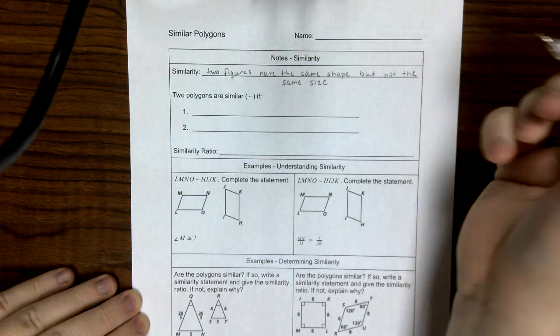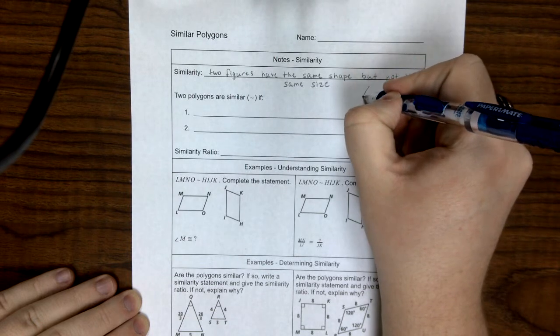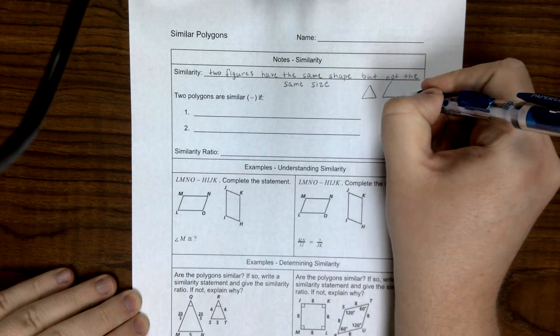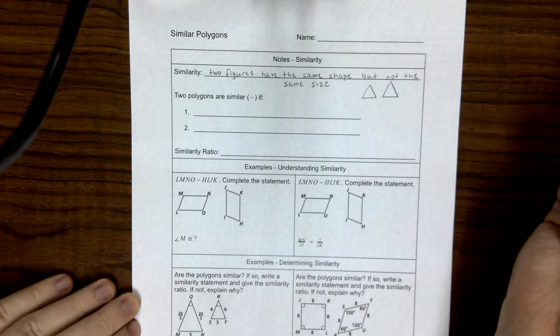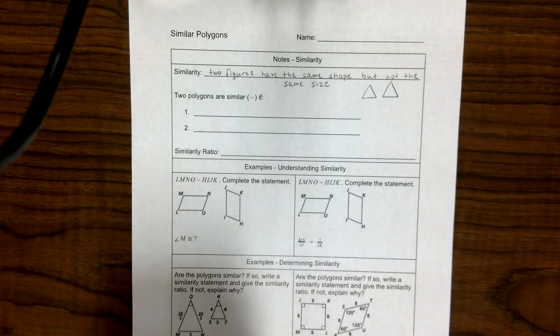So you can kind of think about it as, let's see, you have like a smaller triangle and then a bigger triangle. It's the same shape, but they're different sizes. Okay? Now that's the informal definition.